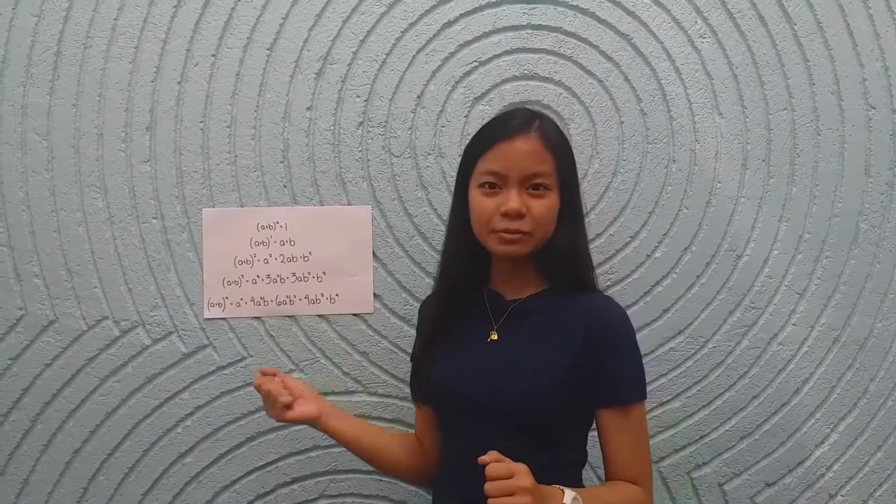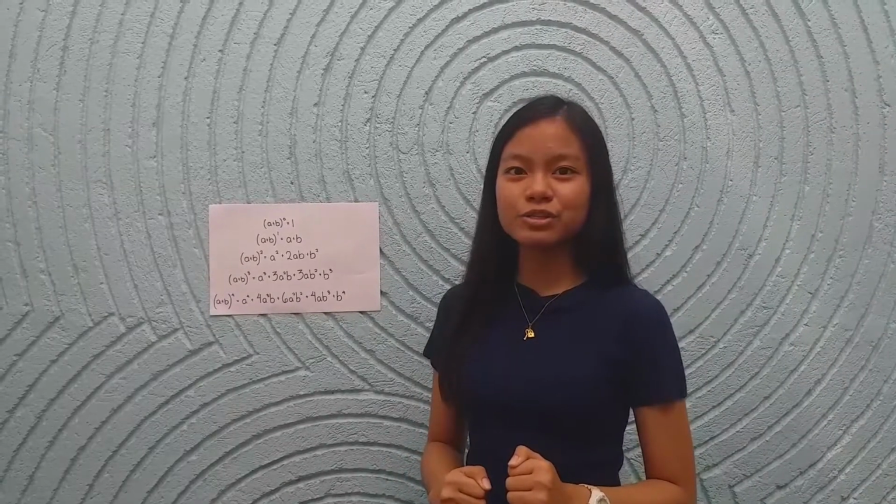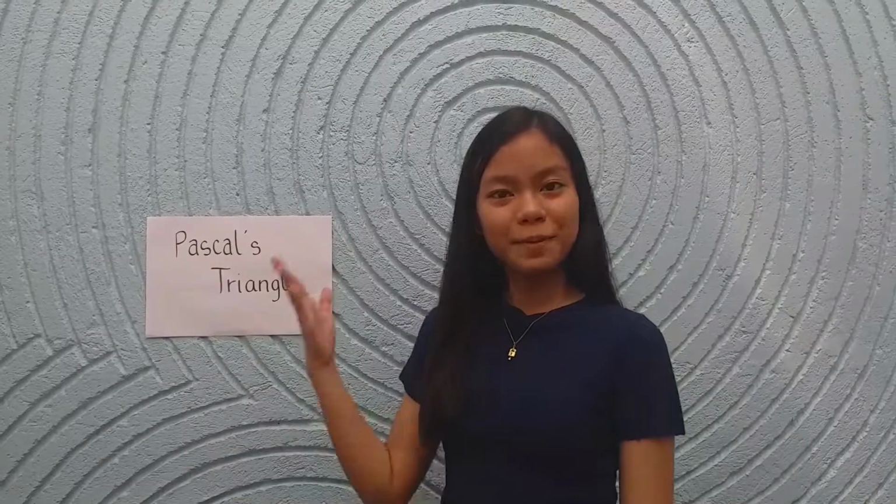Here is an example of a binomial. We sometimes need to expand binomials as follows, but doing this direct multiplication can be rather difficult for larger powers or more complicated expressions. Pascal's triangle is named after the French mathematician Blaise Pascal. In mathematics, it is a triangular array of binomial coefficients.